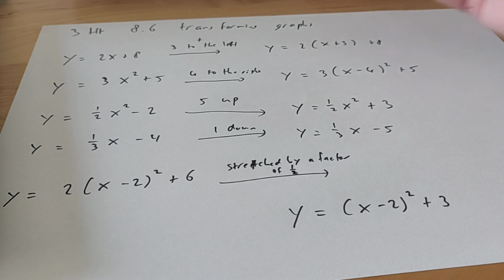So this is how to the left, to the right, up, down and stretched works. Hopefully that makes things a bit clearer.